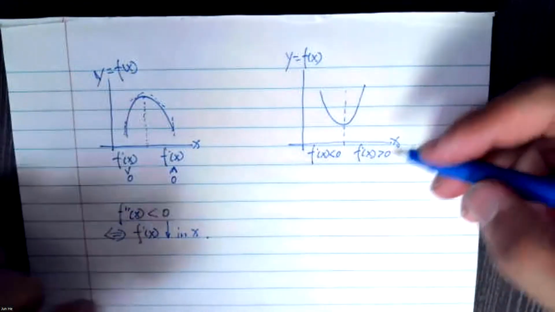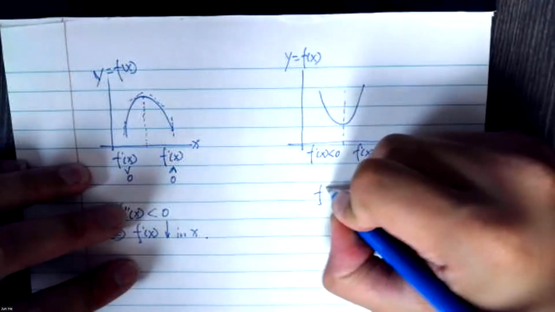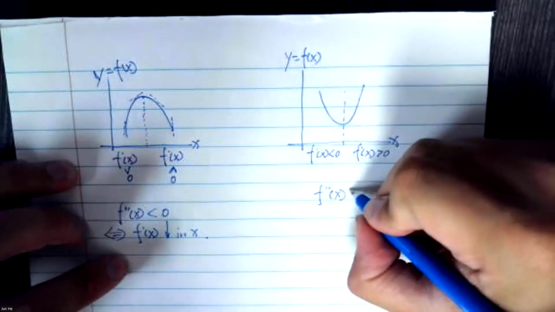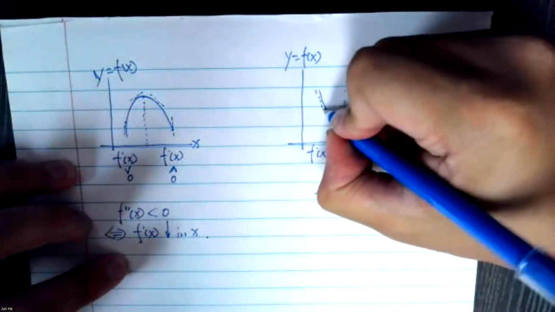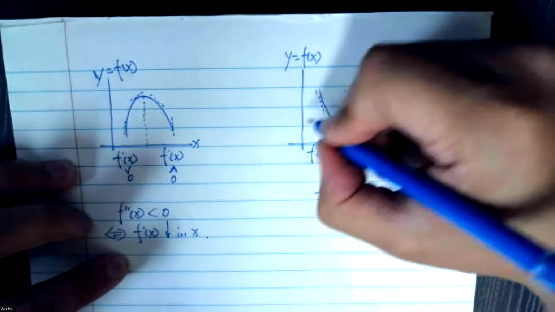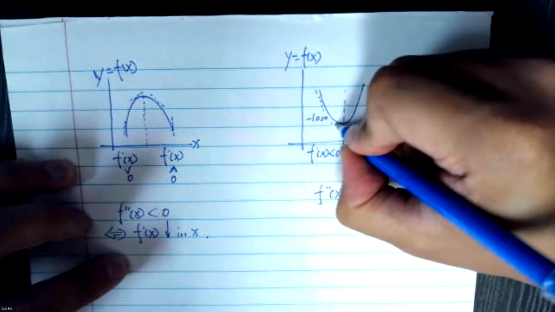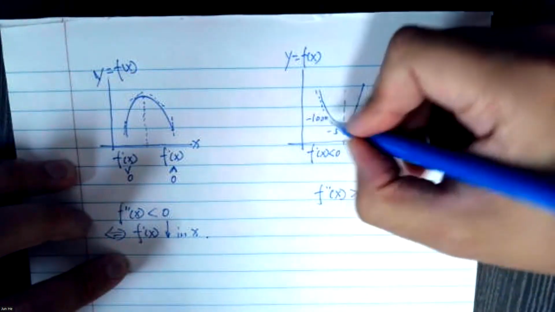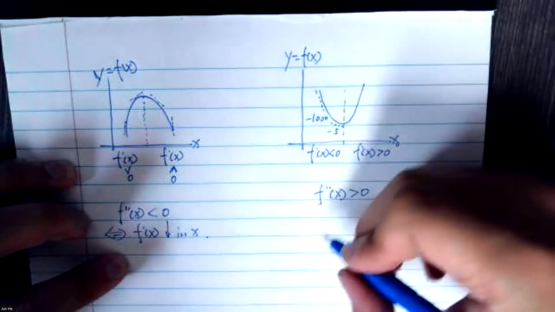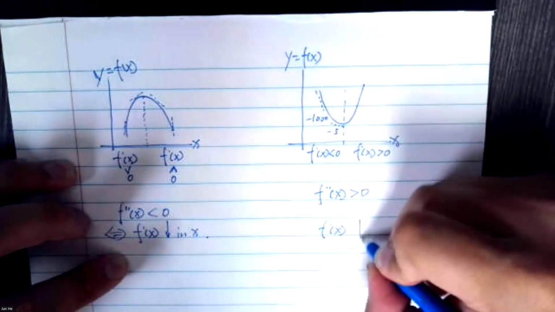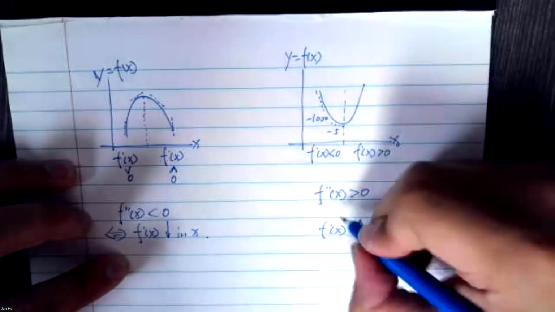But everywhere, the second order derivative should be greater than 0, because originally it was rapidly decreasing, like minus 1000, and now it is minus 5, right? The value of f prime x is increasing in x.